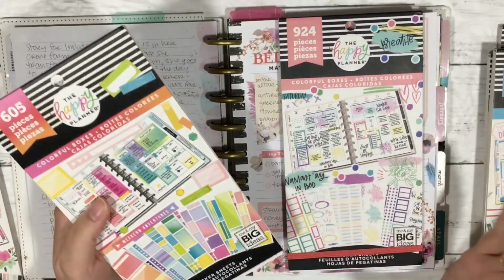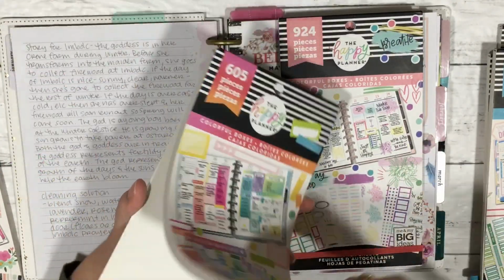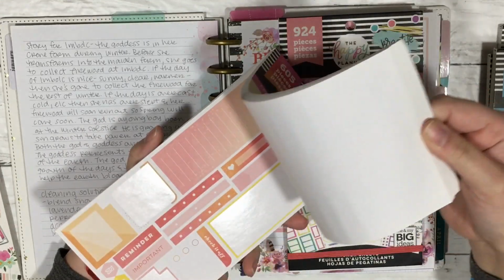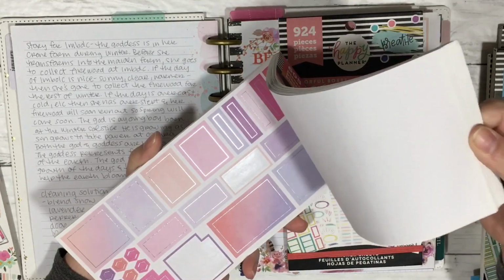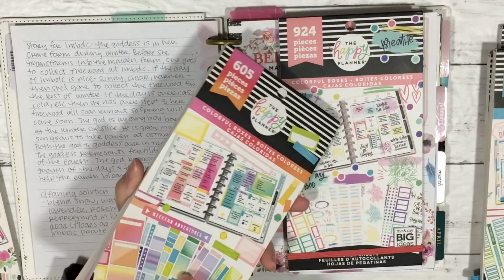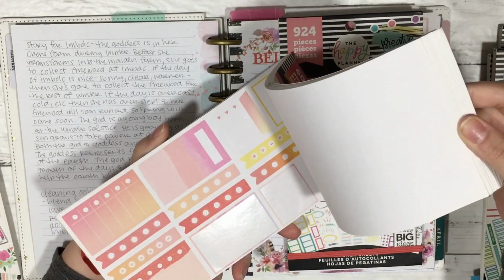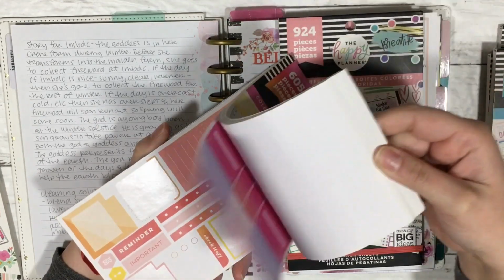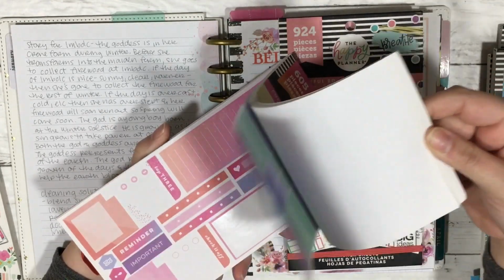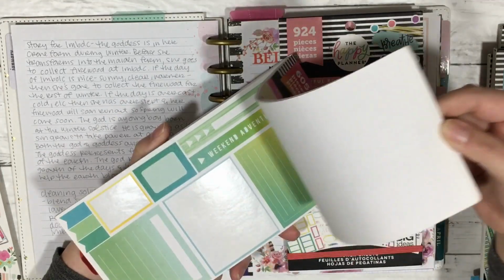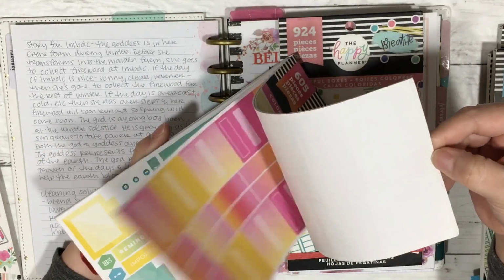I have not purchased any Happy Planner stuff in a while, but this has a lot of colors in it. So you can do summer, or maybe in bulk. These would be good for Litha, Lammas also, Ostara, something like that.